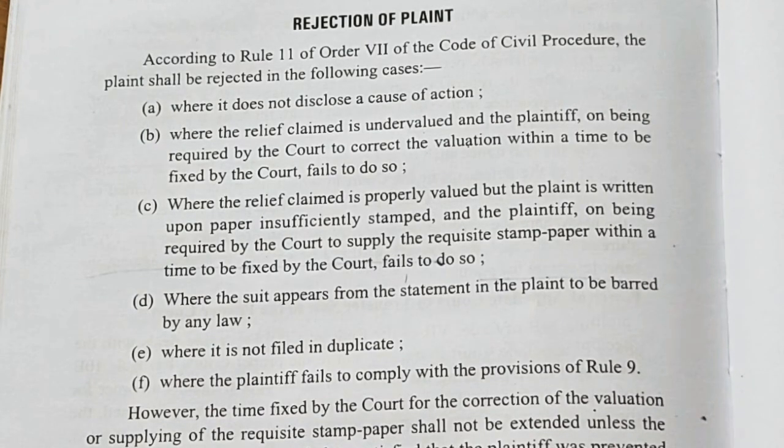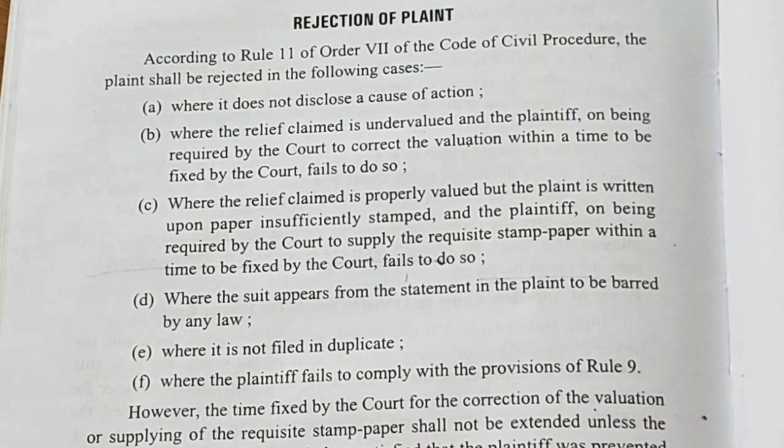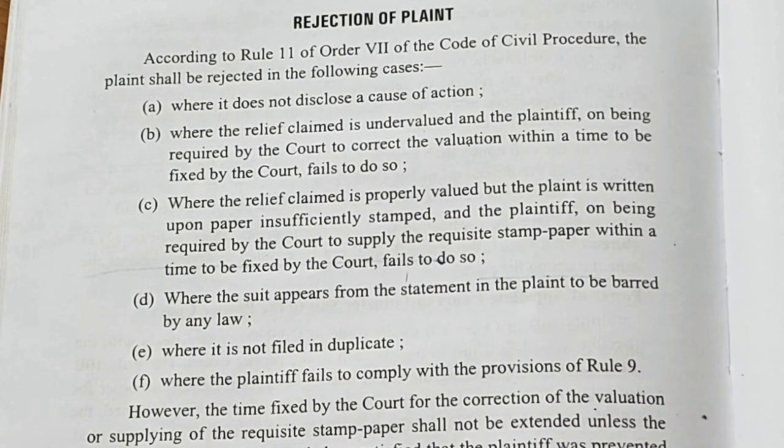Similarly, where the relief claimed is properly valued, that means not undervalued, but the plaint is written upon paper insufficiently stamped, and the plaintiff, on being required by the court to supply the requisite stamp paper within a time to be fixed by the court, fails to do so.